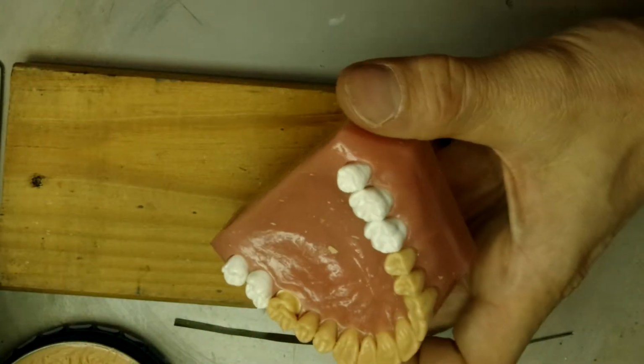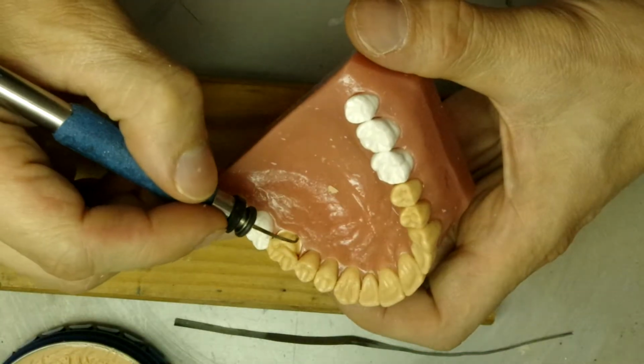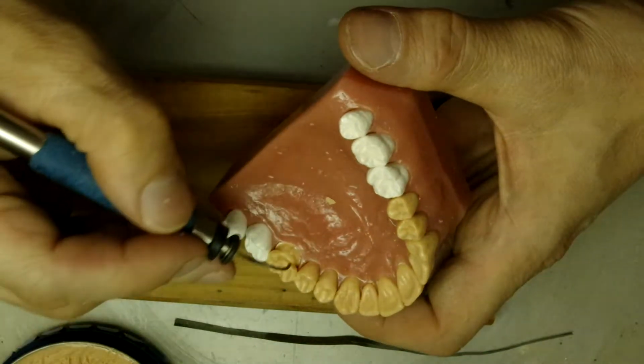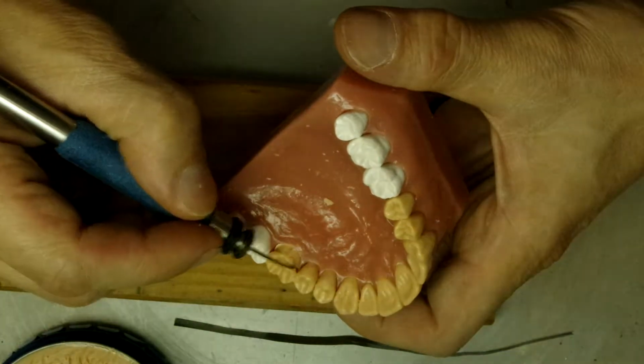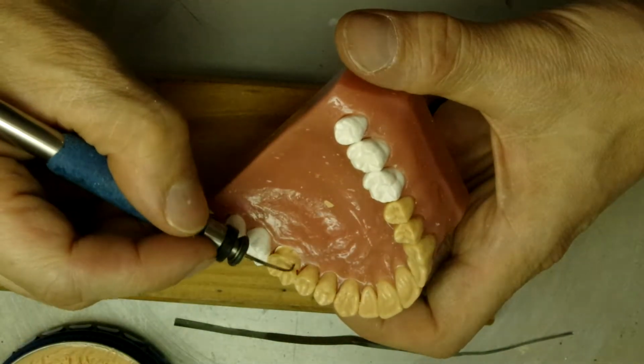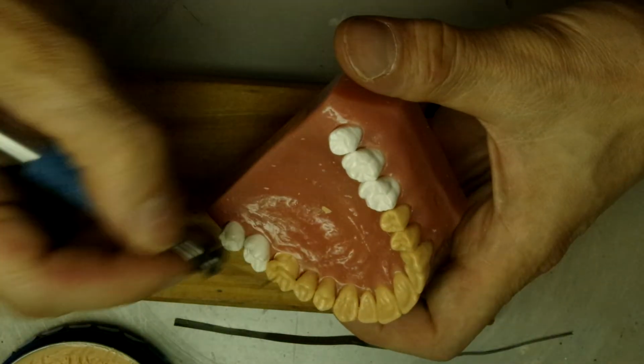Now we'll fill in the lingual. The mesiolingual lobe is pretty large, so you just basically try to fill it in as fast as you can.